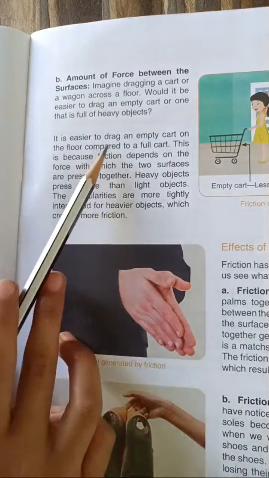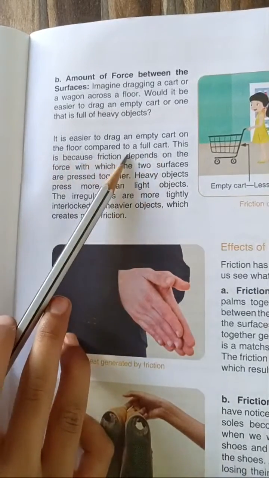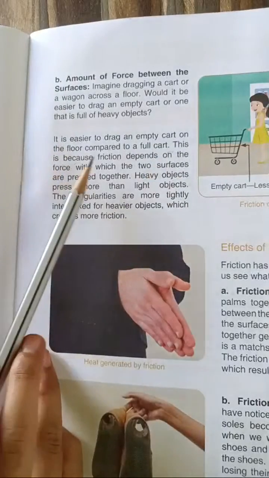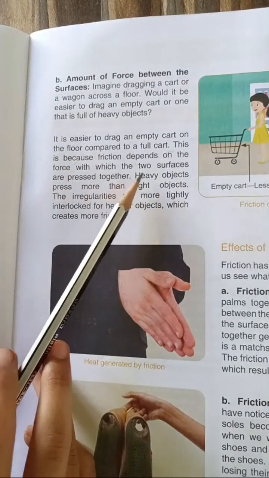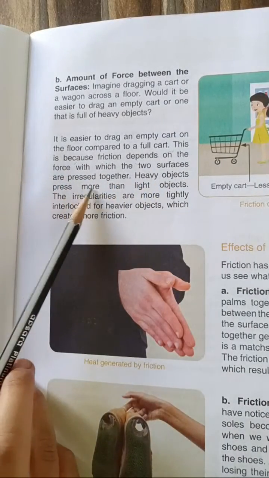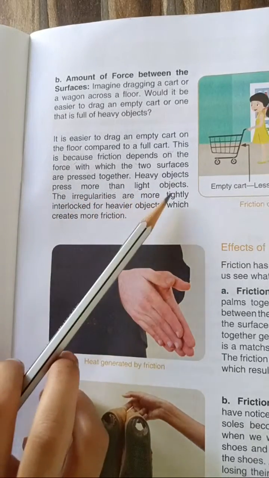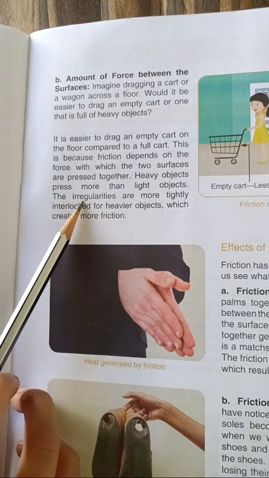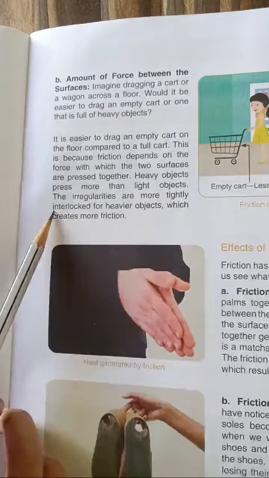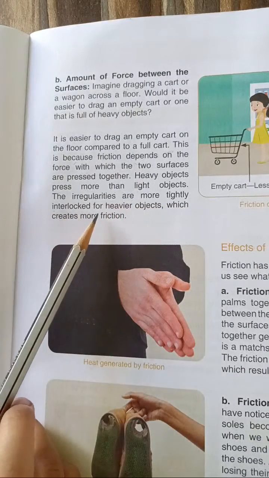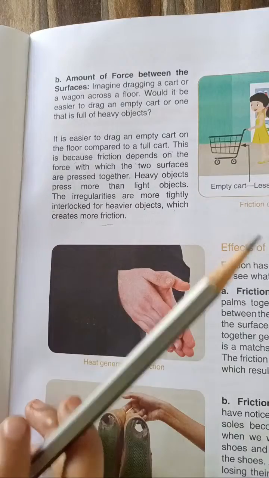It is easier to drag an empty cart on the floor compared to a full cart. This is because friction depends on the force with which the two surfaces are pressed together. Heavy objects press more than light objects. The irregularities are more tightly interlocked for heavier objects, which creates more friction.